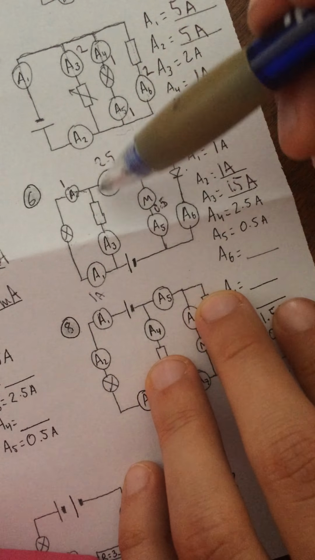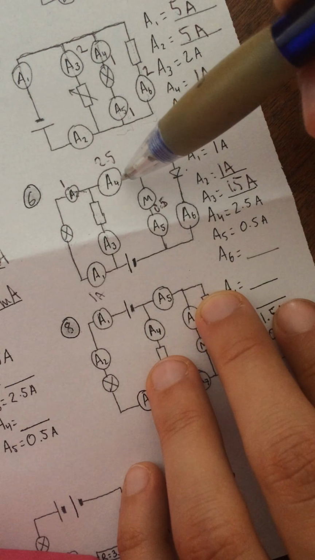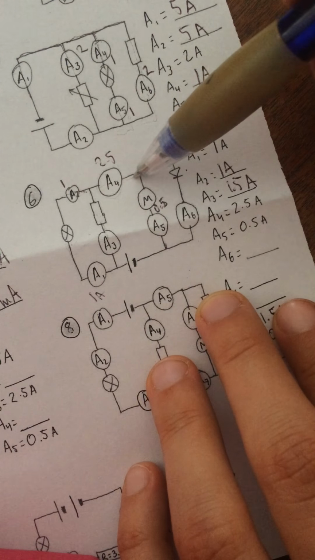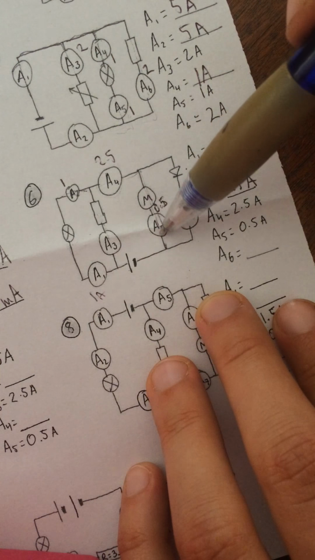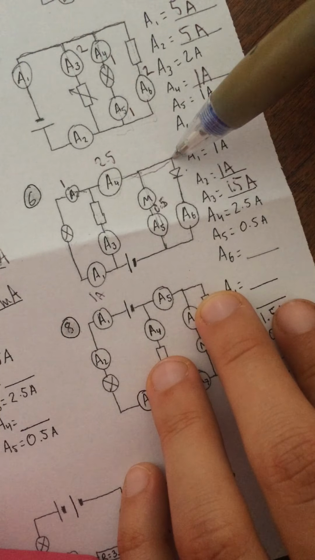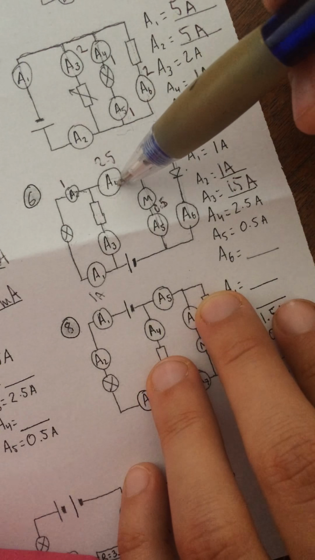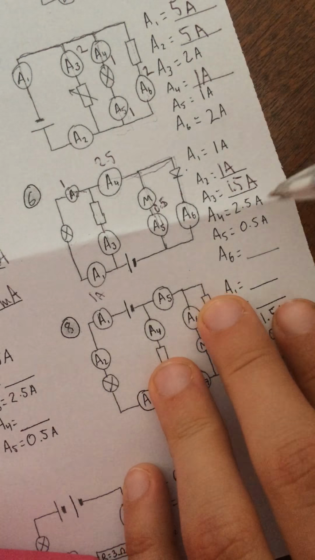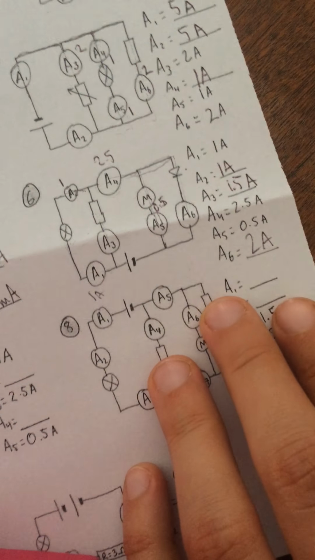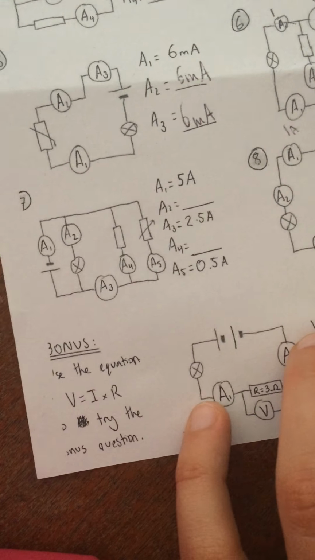Then that's 1.5 amps. So I have 2.5 amps over here. 0.5 amps go down this branch. So that means I am left with 2, because 2.5 minus the 0.5 amps gives me 2 amps going down the branch with ammeter 6.